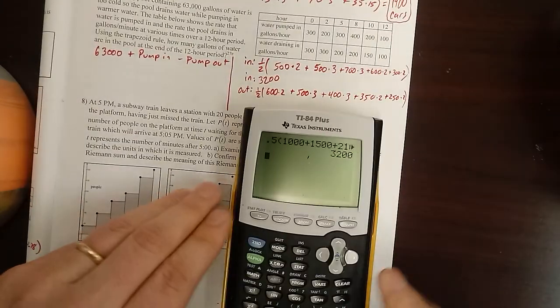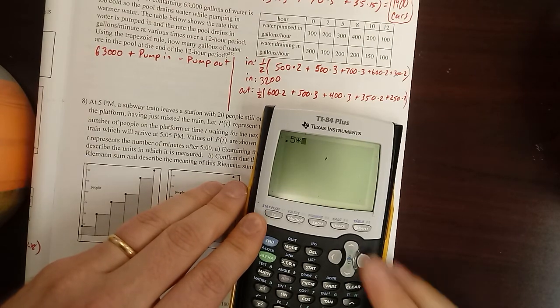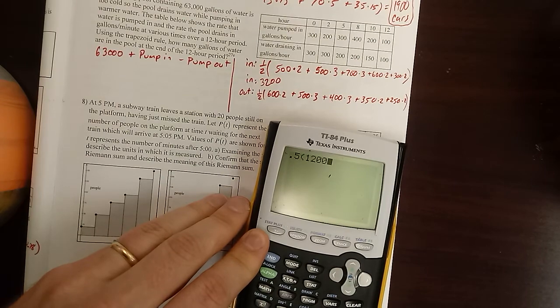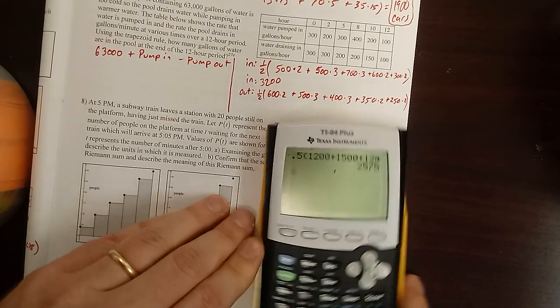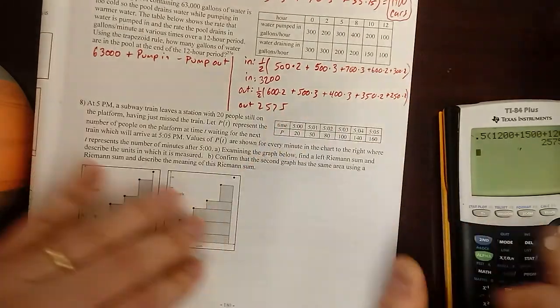And then 150 and 100 is 250. So I'm going to do the work here. I'm going to get 0.5 times, parentheses, 1,200 plus 1,500 plus 1,200 plus 750 plus 500, 2,575. So I got out, it was 2,575.